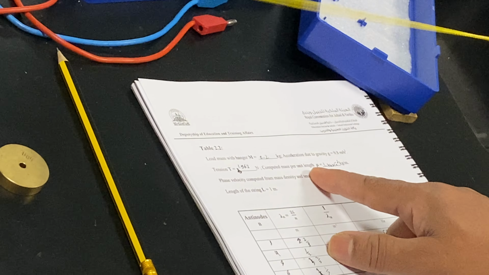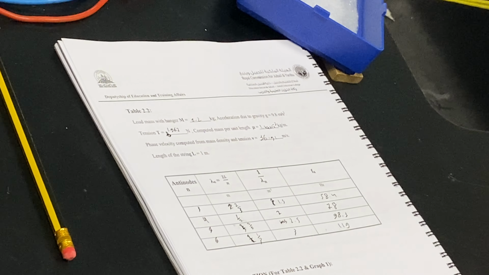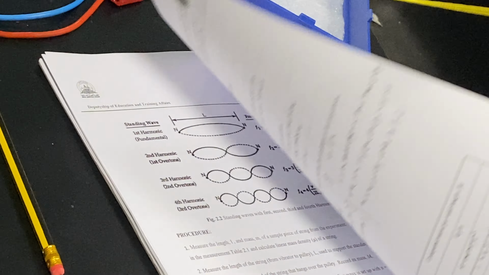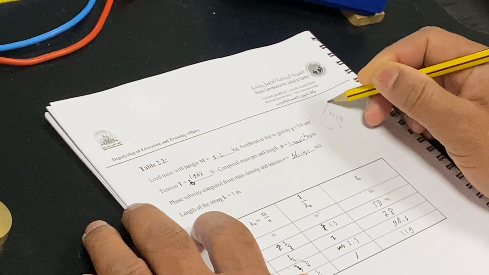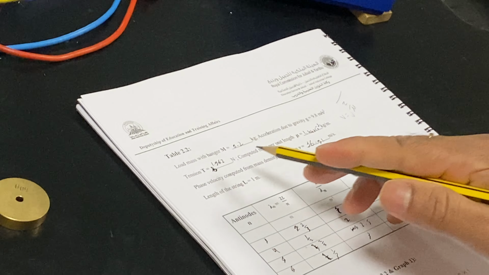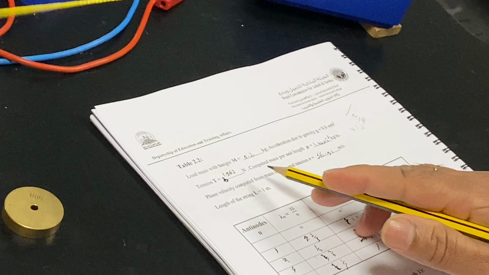And then the mass per unit length, that is the linear density. In the previous page, you calculated the linear density, carry this here. Now, what is the velocity of the wave on the rope? V equal to square root of tau over mu. Tau is this, mu is this. Can you calculate the velocity? You got the velocity.